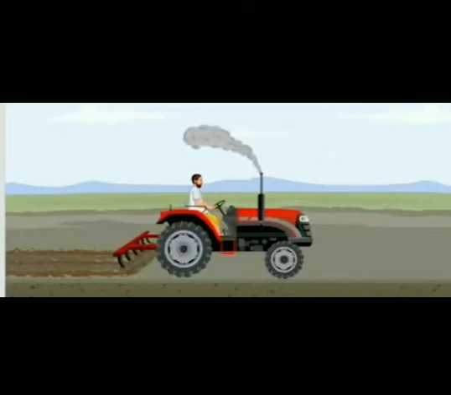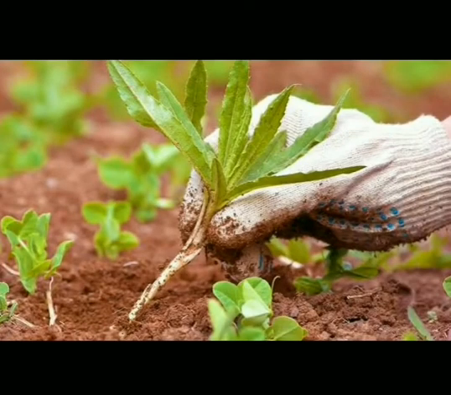Even after sowing, weeds may grow. So the best time to remove the weeds is before they produce flowers and seeds, because this process requires more nutrition and water. So they absorb more nutrition and water, and it may lead to a shortage for the crop.